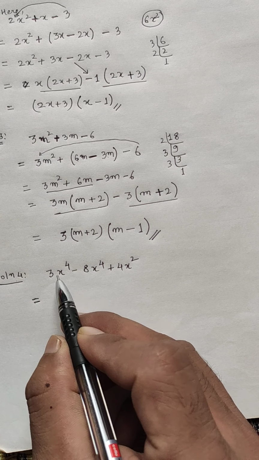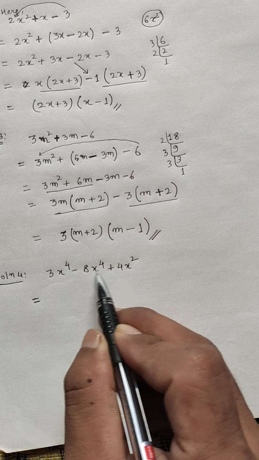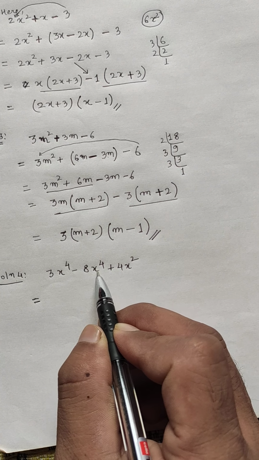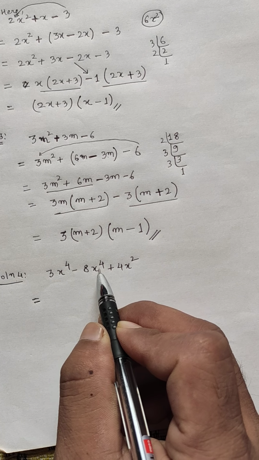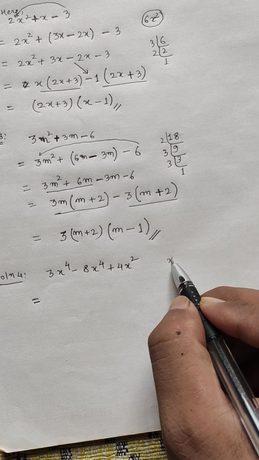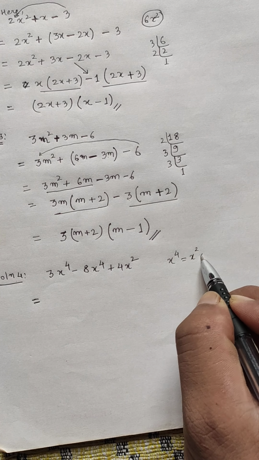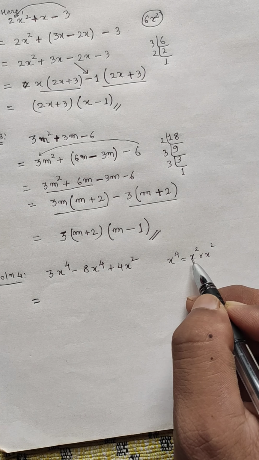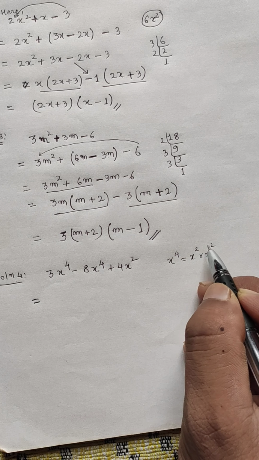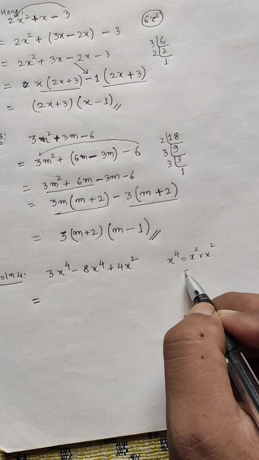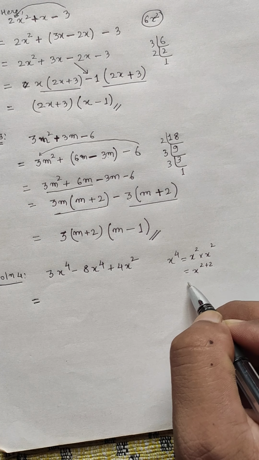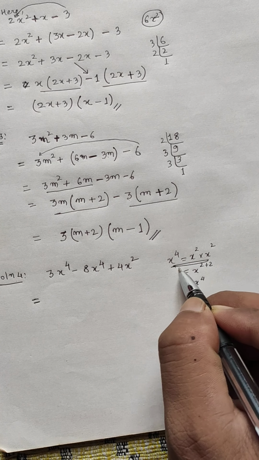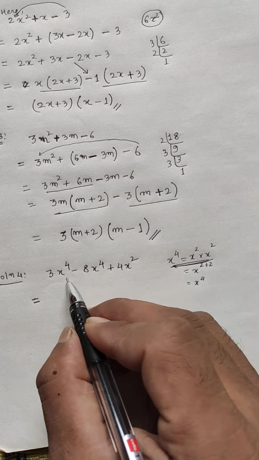First you have to take out the common. If you are seeing any common in all three terms, I am seeing x square common. We can write x to the power 4 as x square into x square, because by laws of indices, if they have the same base, the powers are added.